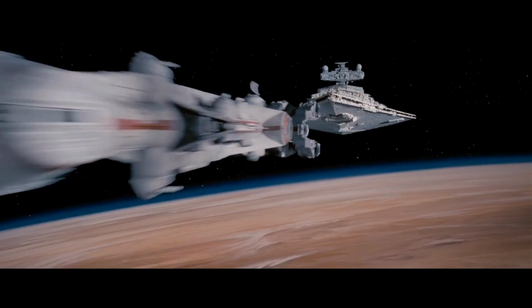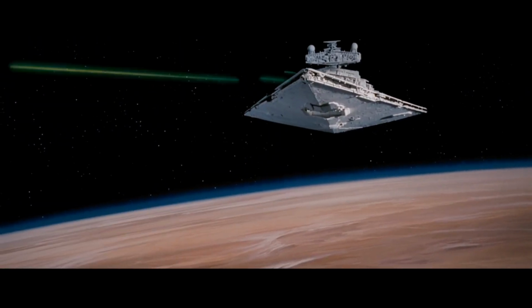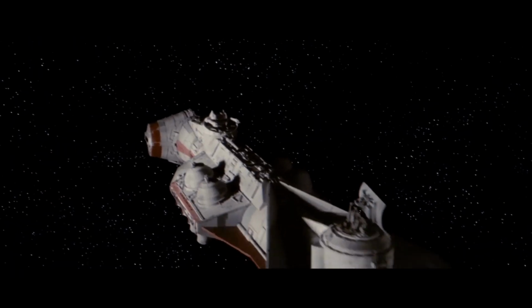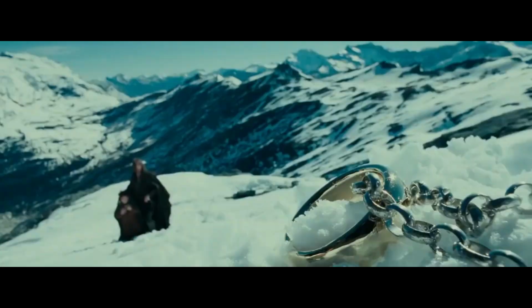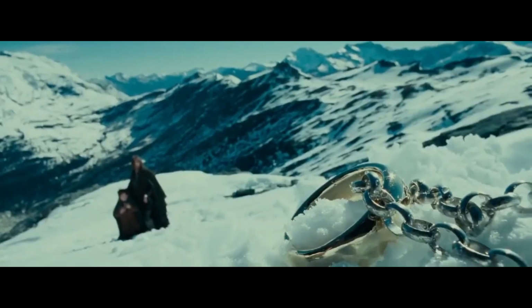What's interesting about these scenes is how they use the film technique of forced perspective. Forced perspective is an optical illusion to trick our mind into thinking that something is closer or farther away, bigger or smaller than it actually is. In the original Star Wars, forced perspective is used to make these starship models seem larger than life. The ring is a foot long in this Lord of the Rings scene.